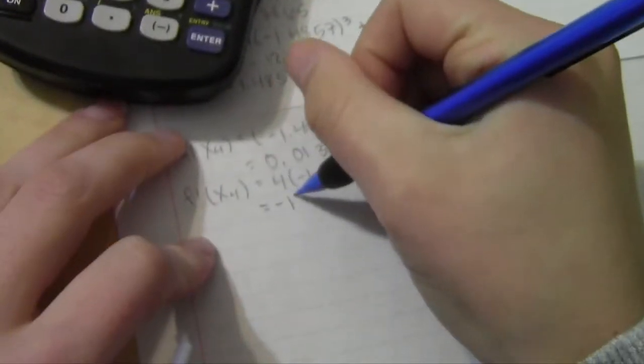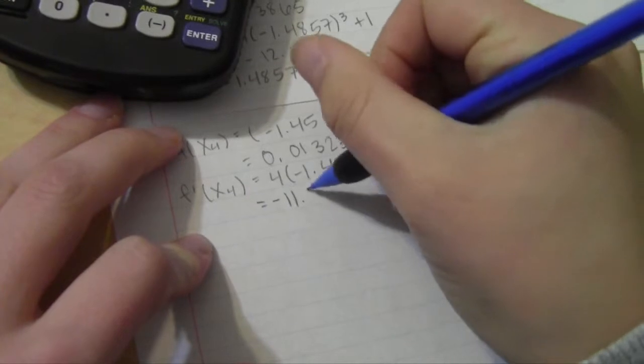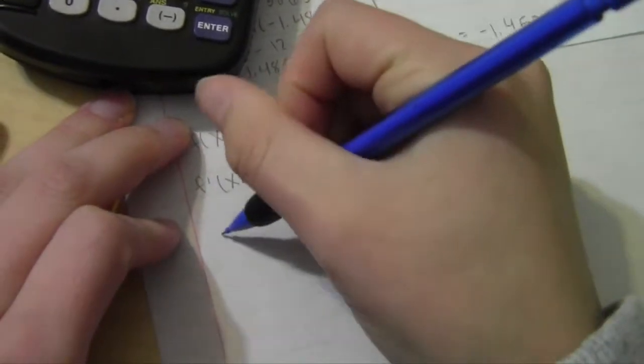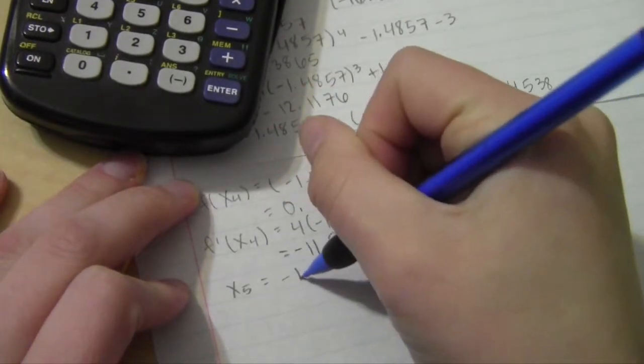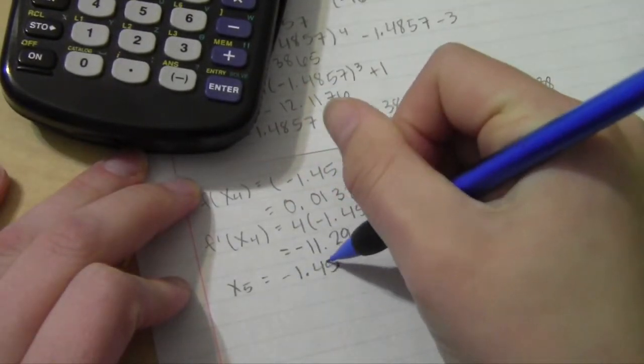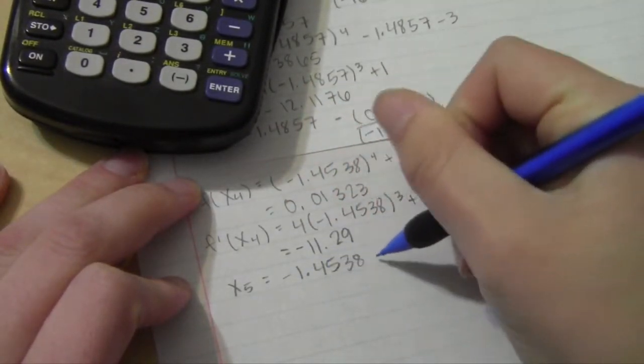A negative 11.29 approximately. Using Newton's method, the equation of Newton's method is what we're using again.